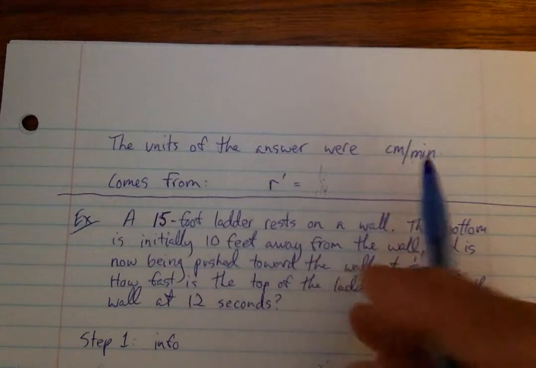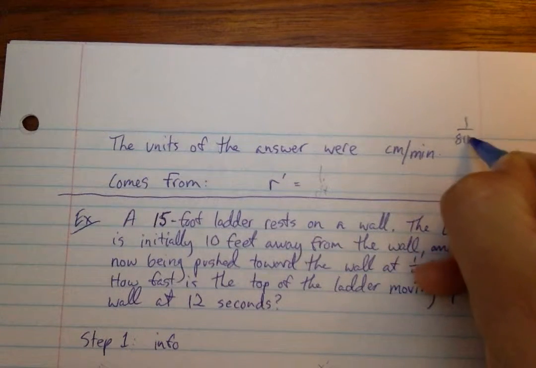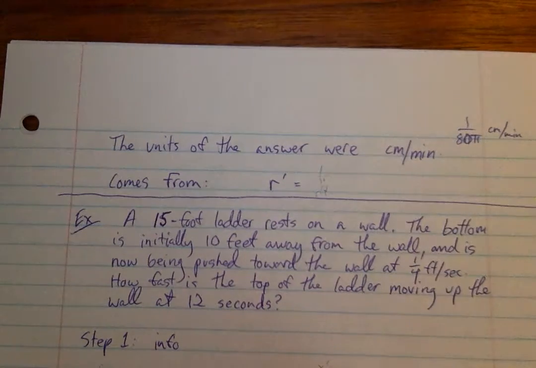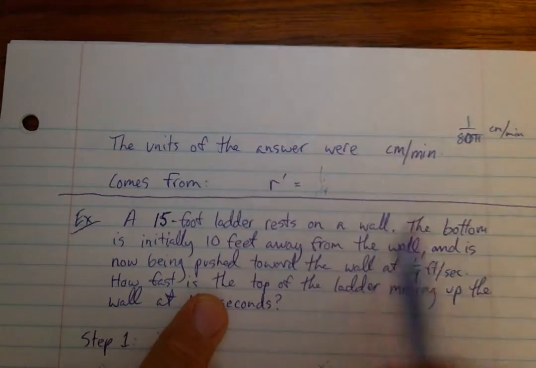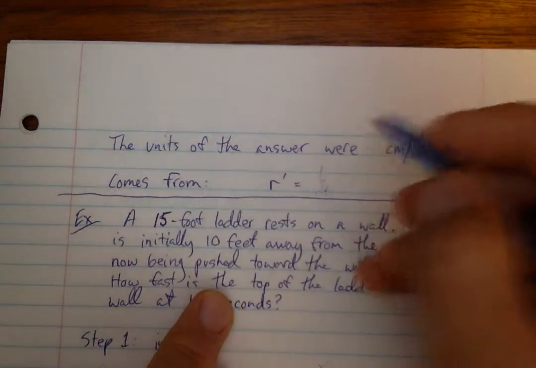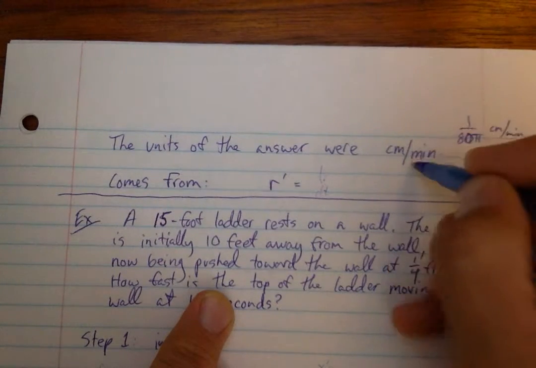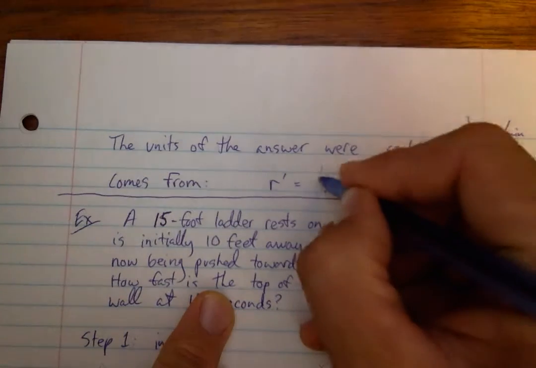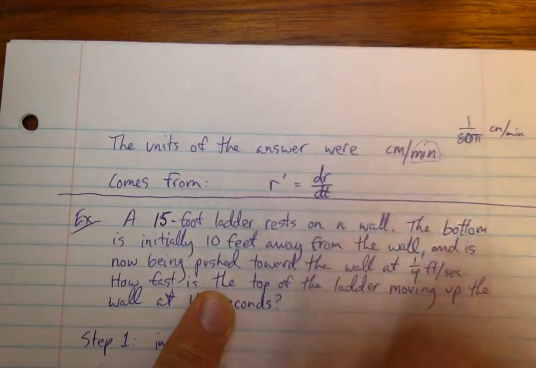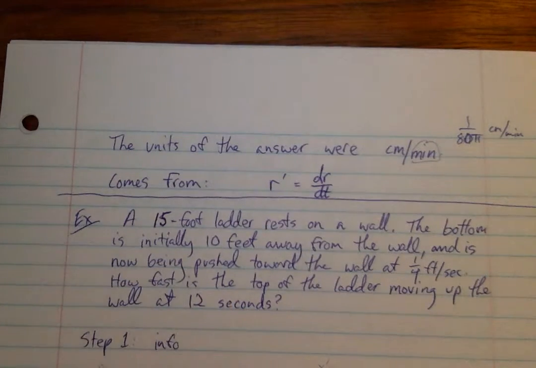The units of the answer were in centimeters per minute. Do you remember this? We said r prime equals 1 over 80 pi centimeters per minute. So how do we get these? Well, logically, we are finding the rate of change of the radius. So radius is measured in centimeters, and then rate of change, we're talking about minutes, so it's going to be centimeters per minute. You could also look at it as r prime is dr dt. That is centimeters, that is minutes. All right, next example.